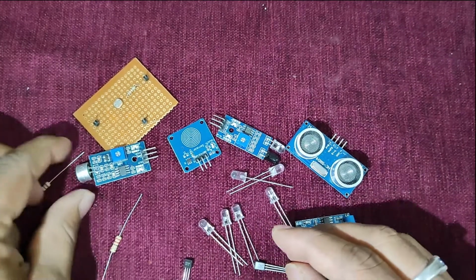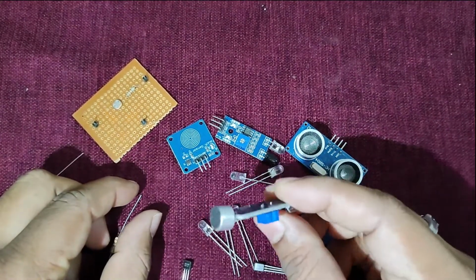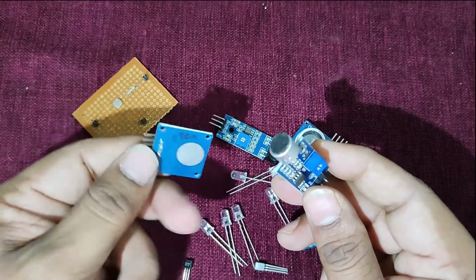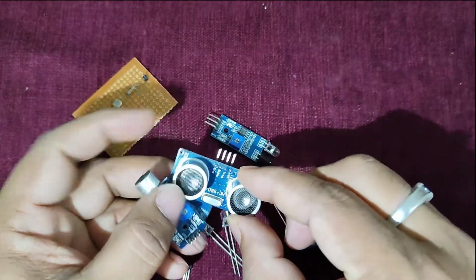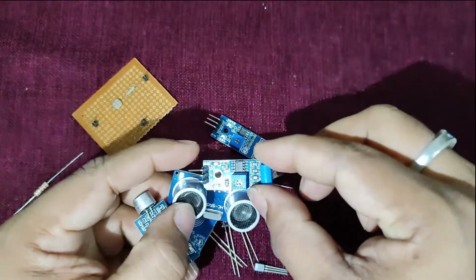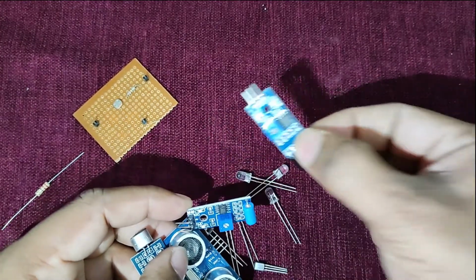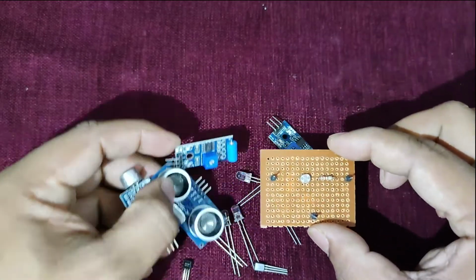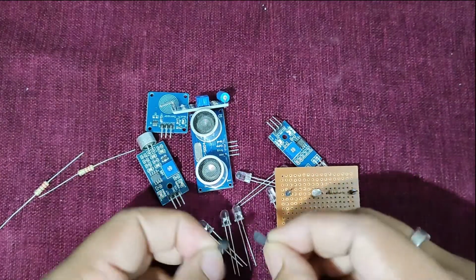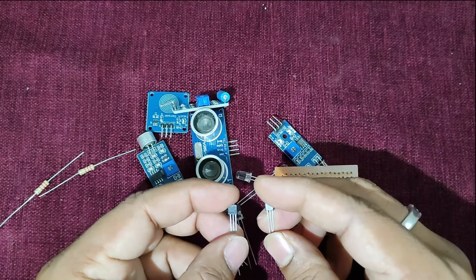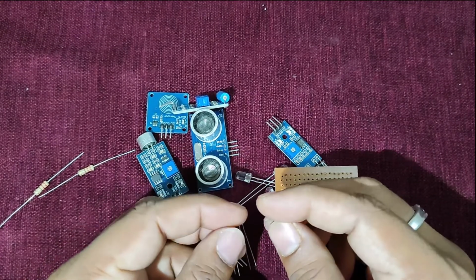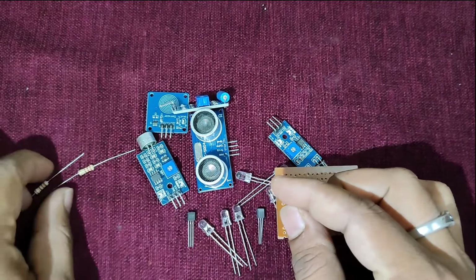There are different sensors, like how we can interface a sound sensor, touch switch sensor, ultrasonic sensor, motion sensor, IR sensor, and LDR sensor with respect to the transistor. So how we can control the transistor as a switch using sensor interfaces.